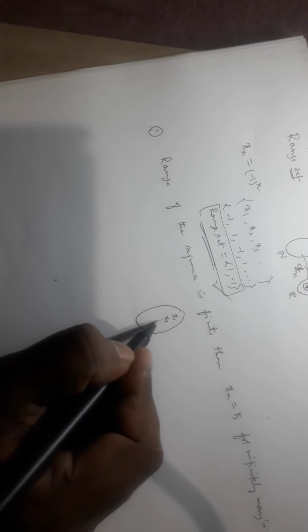It means what? To be very precise, here you have x1, x2, it goes on and on, right? It is infinite. Now I am telling range set is finite. Let me say the same example. Range set, how many elements are there? 2 elements are there. That means finite, right?